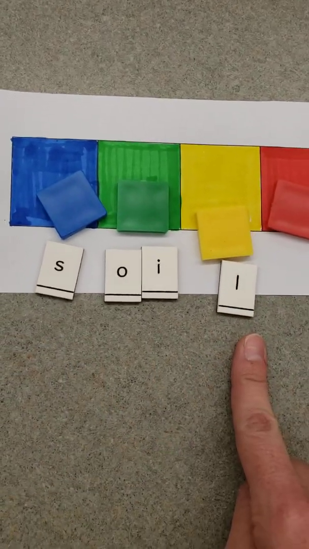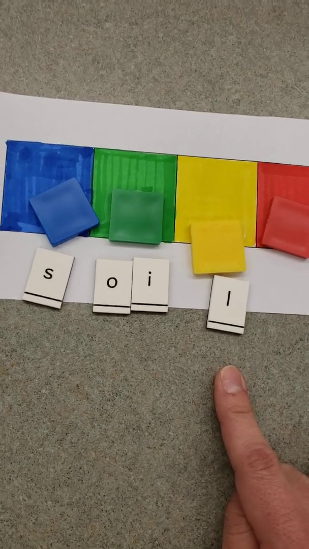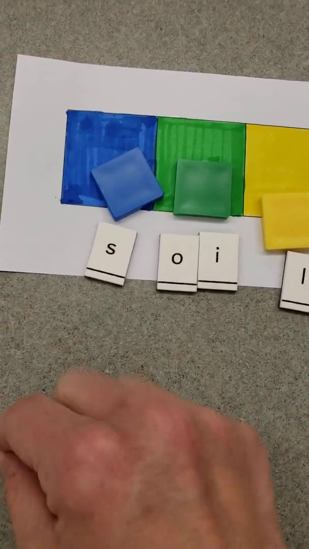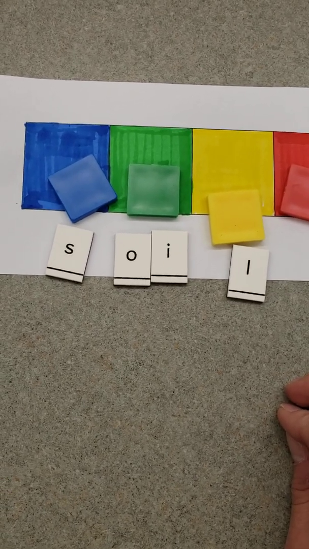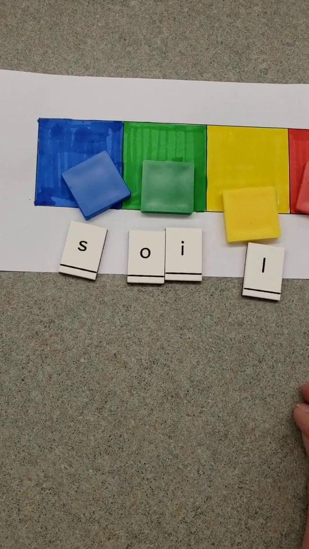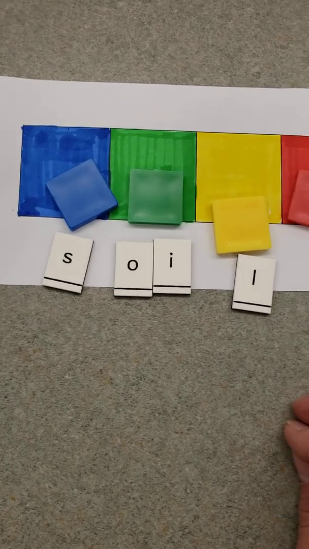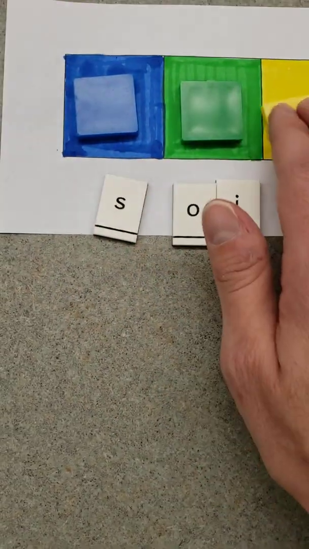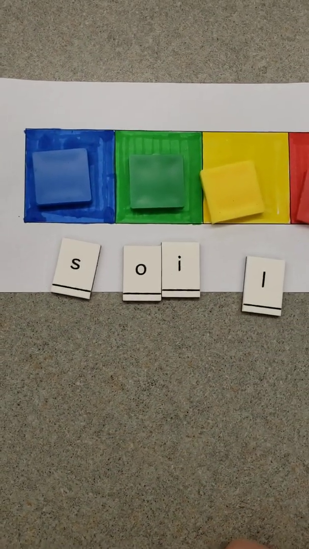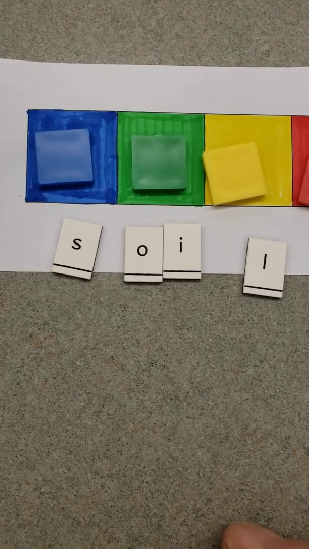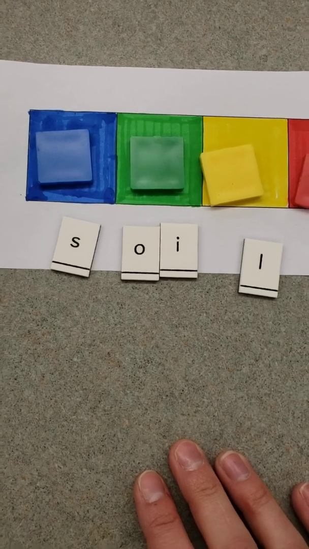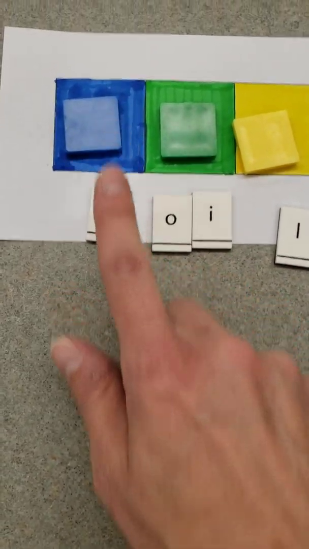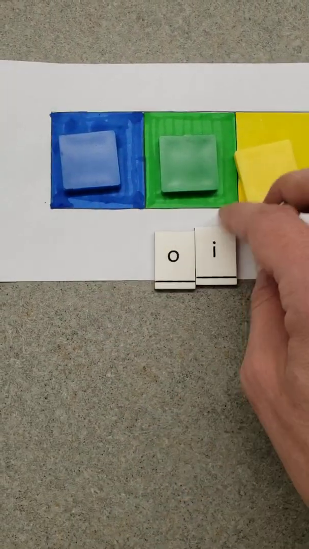soil. And then, of course, if I'm working on spelling, I'm then going to have them physically spell out the word with a pen, a pencil, or a marker. But of course, if you have kids who are really great at listening to the sounds, identifying and doing this work at the sound level, your next step would then be to match the sounds with the individual letters.